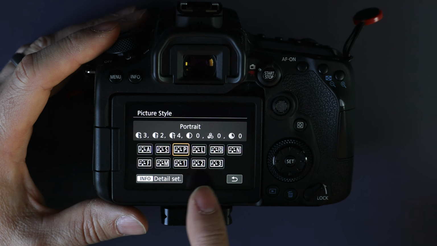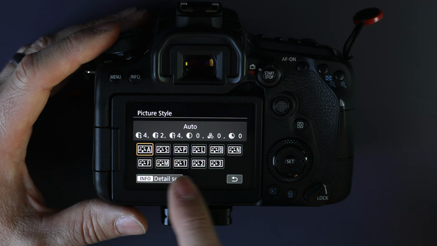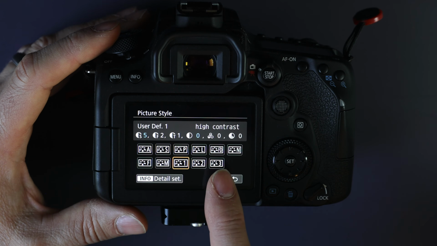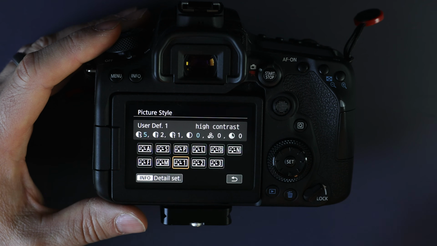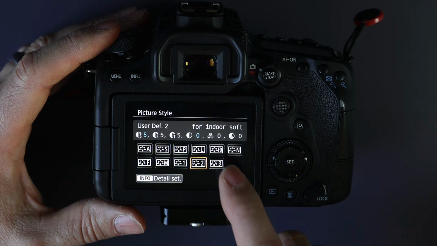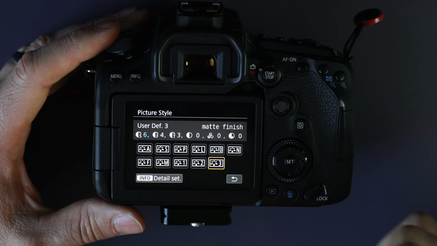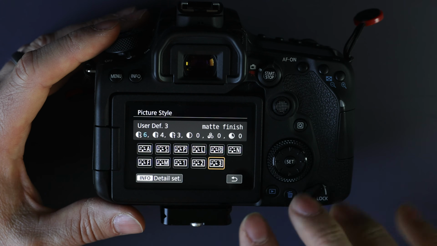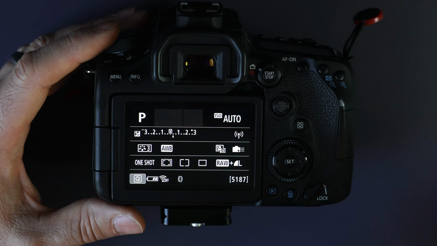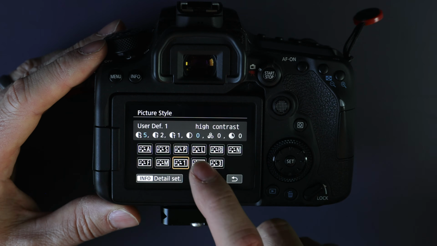Okay. So in here, if you go through, you see portrait, monochrome, which is basically black and white, faithful, all these different ones. And then you come down here, 1, 2, and 3. These are your user created profiles. This is really cool. This is something you will actually create on the computer, which I will show you here in a minute. You create it on the computer, you hook your camera up to it, and you actually transfer that picture profile that you created on your computer onto your camera, and you can use it. That's really cool. Now, let's get into these customs on the computer.